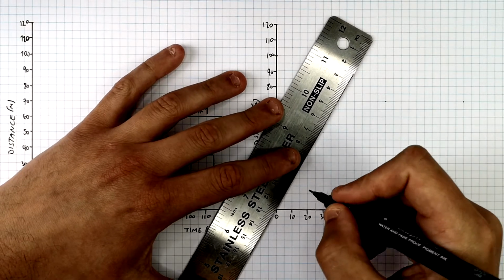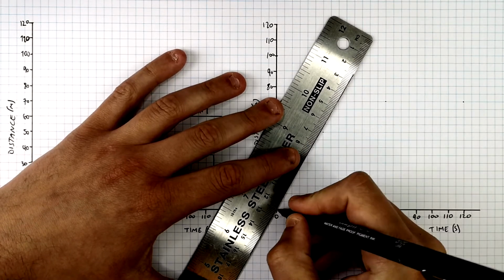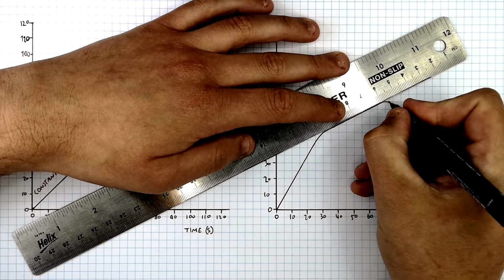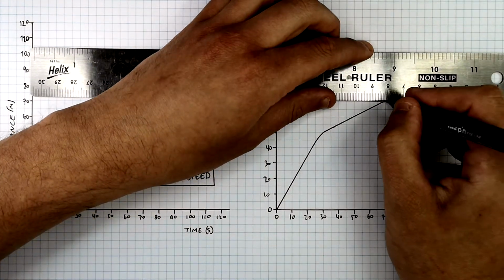So what I'm drawing here is a similar journey. The first 30 meters has a steady speed, and then there's going to be a decrease in speed in the second part of the journey, then the object will end up being stationary for the final part of the journey, as seen here.